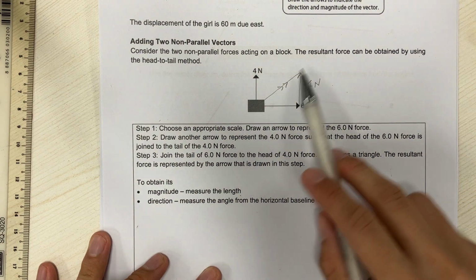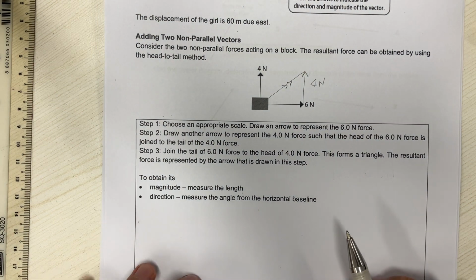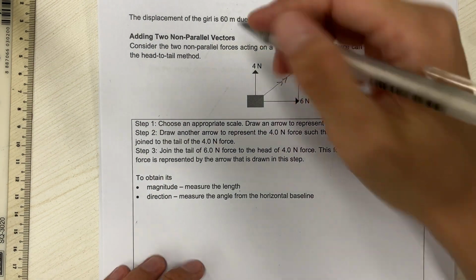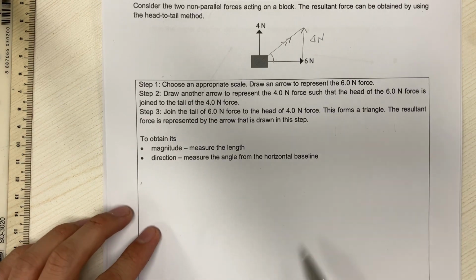So it kind of forms a triangle. And this double arrow is our resultant force, which we want to find. Okay, and then this is the angle we want to find. So we're going to be drawing something like this in the space here.